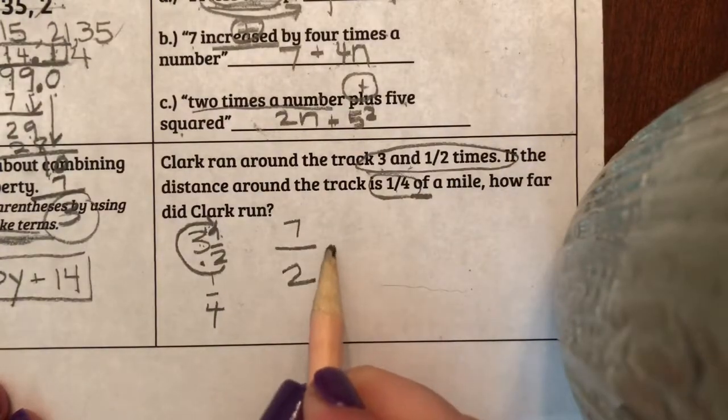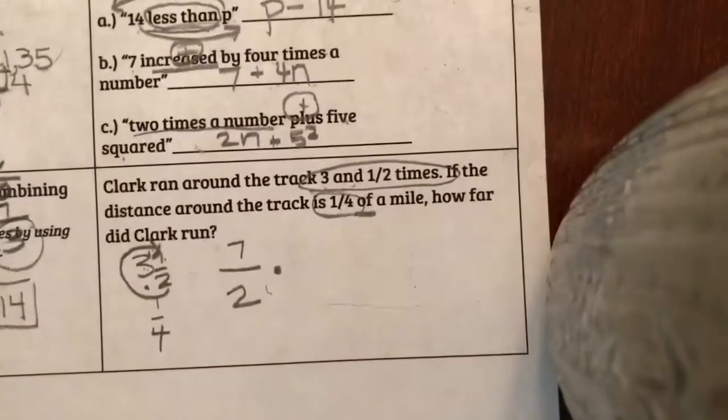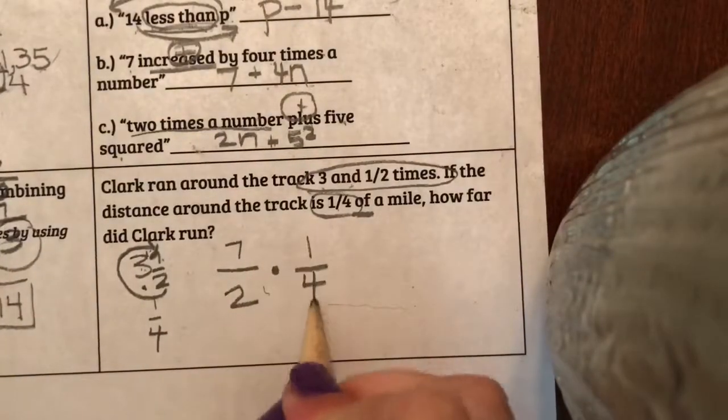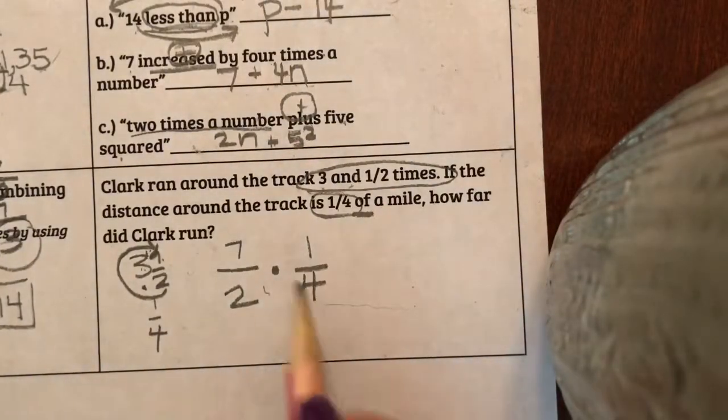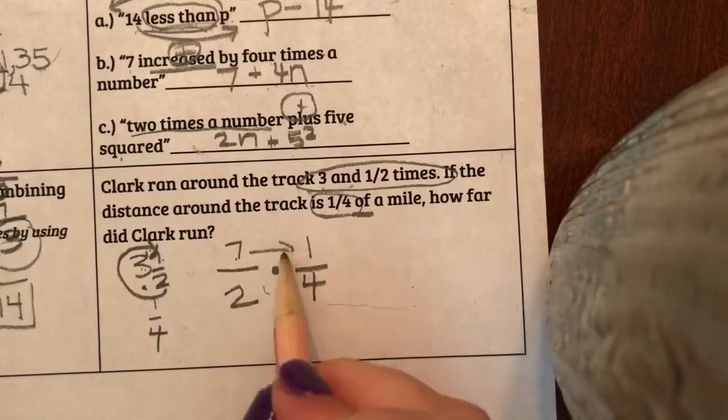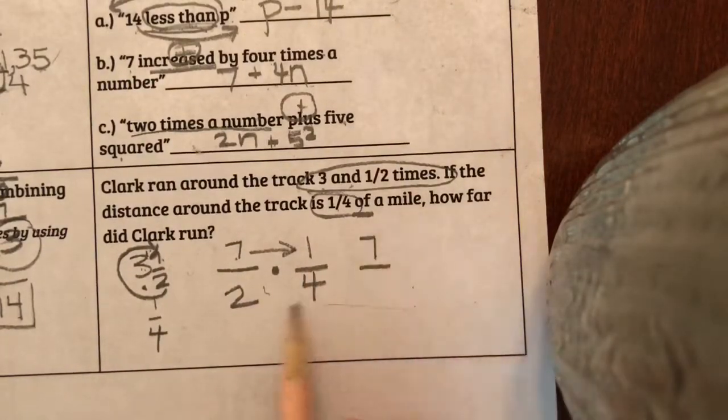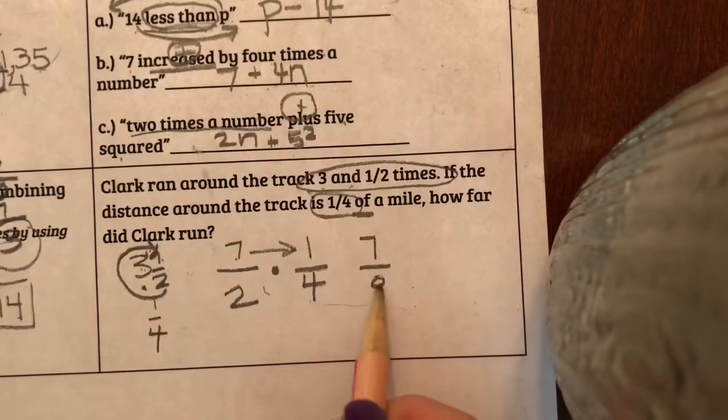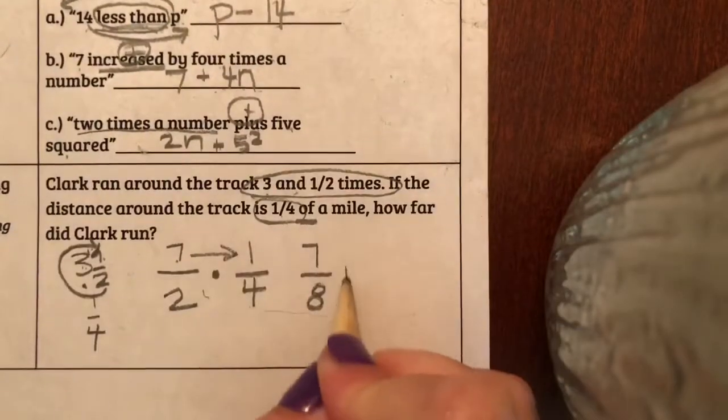And I'm going to multiply that by 1/4. Now, we're going to go ahead and multiply across. 7 times 1 is 7. 2 times 4 is 8. So it's 7/8 of a mile.